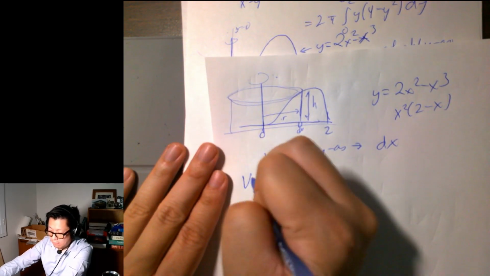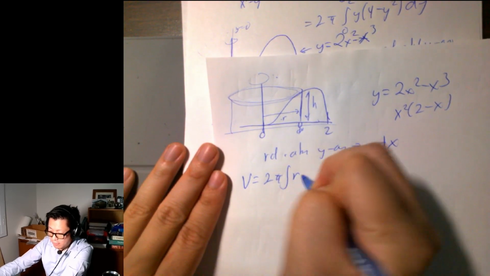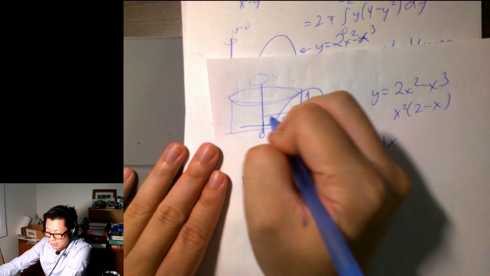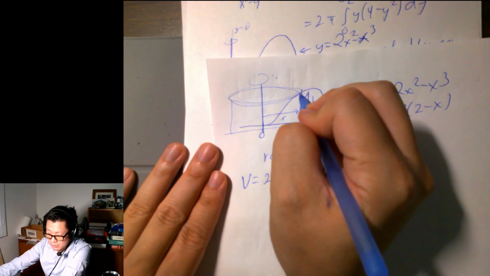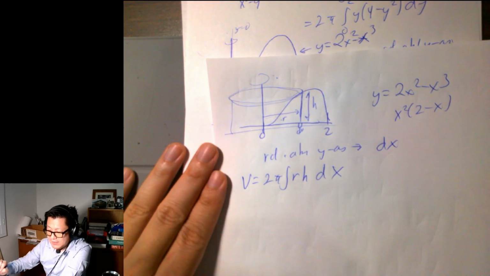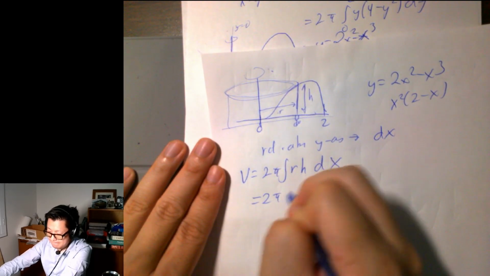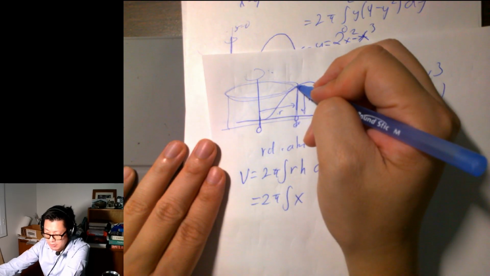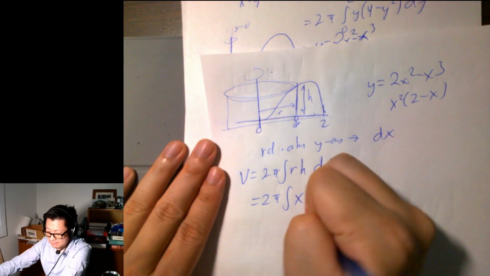So my volume is going to be 2 pi integral of RH dx in this case. R, going from the axis to the point on the curve, that's x. Height, going from the x-axis up to the point on the curve, that's just y.